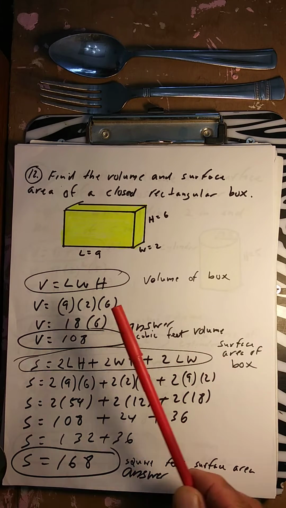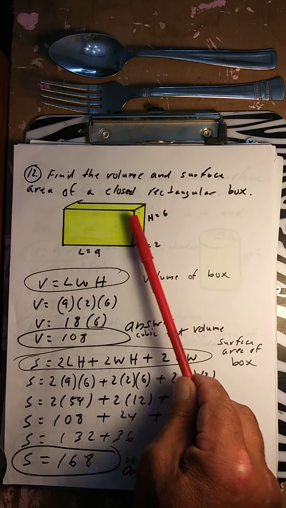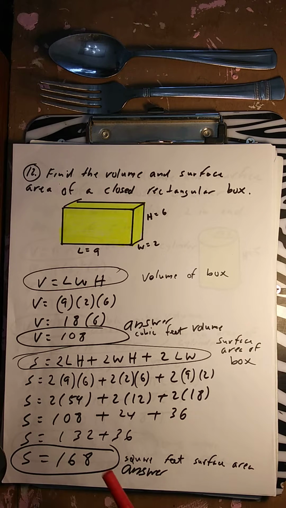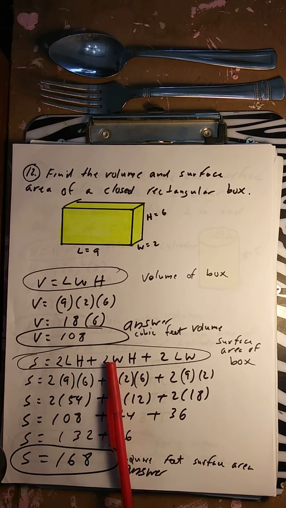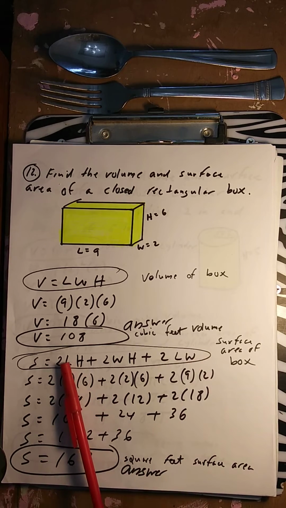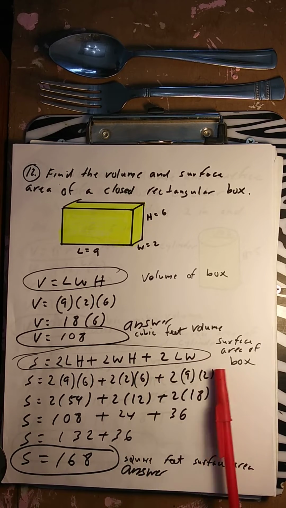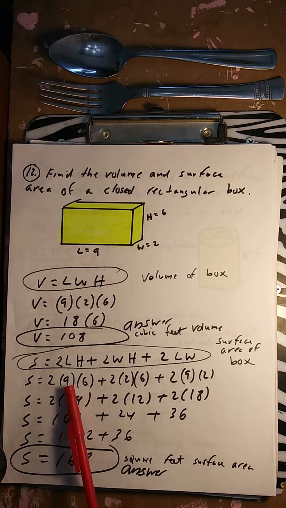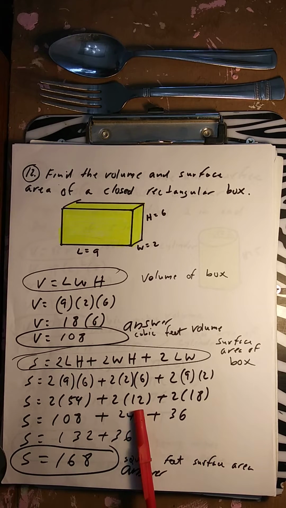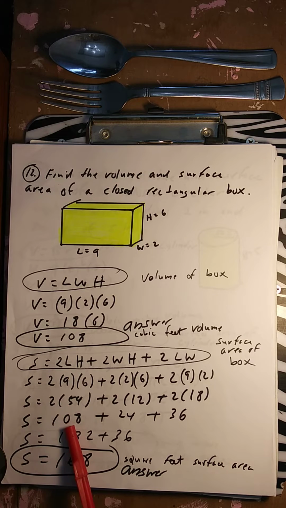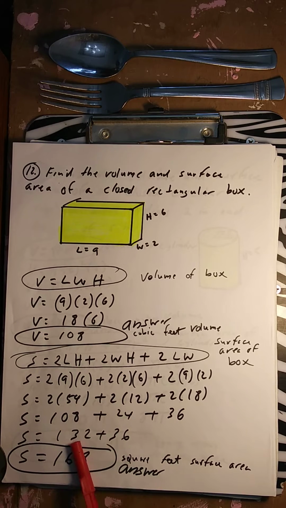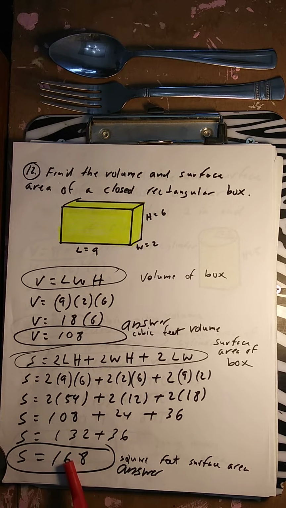Well, surface area means you've got to find all the sides: the front, the back, the side, the top, the bottom, the other one. All these sides right there. So how are you going to do that? It's going to have 2 times length height, 2 times width height, 2 times length and width. So substitute the numbers in. See, the L is 9, H, the W, the H, the L, the W, put them in there. Start multiplying out. 54, 12, 18, this is going to be 108, 24, 36. Add these numbers together, it's going to be 132, but 36 more. So that's going to be 168 square feet is the surface of this box.